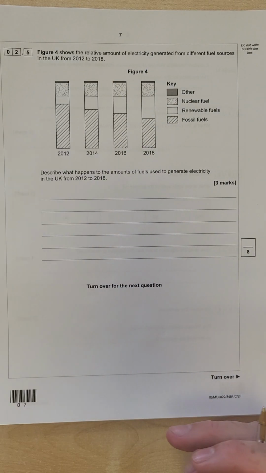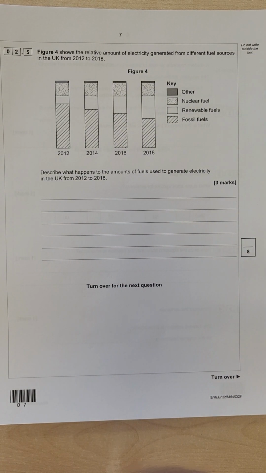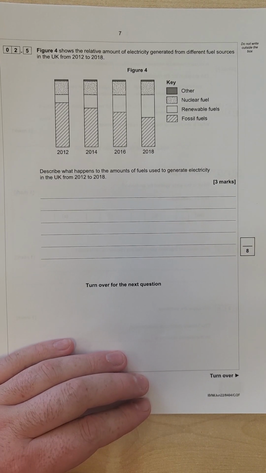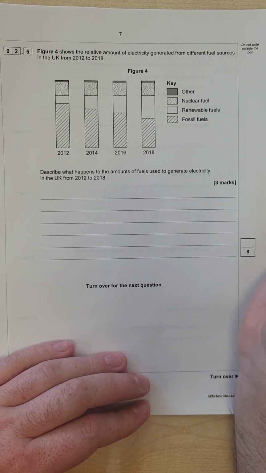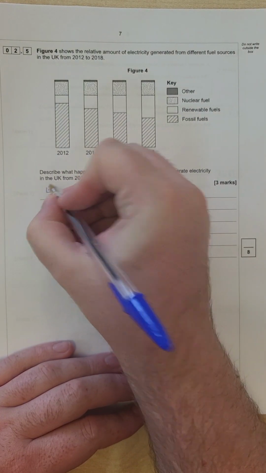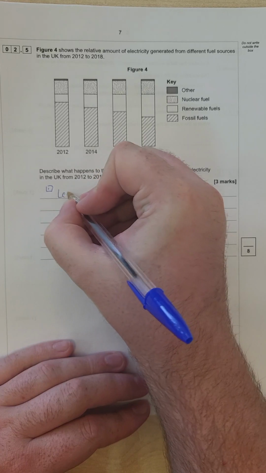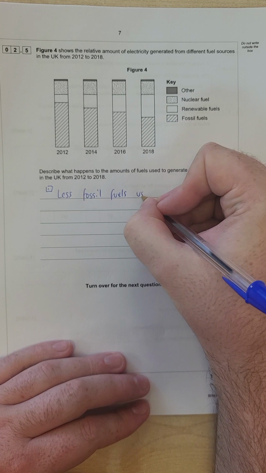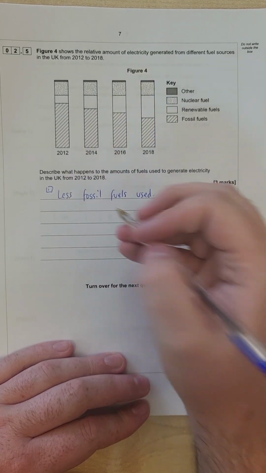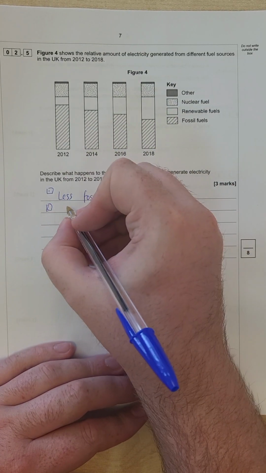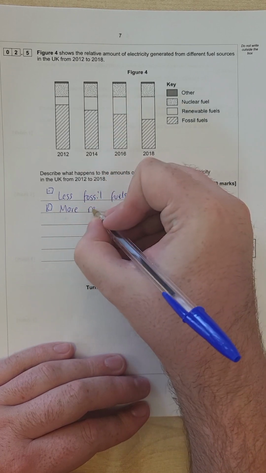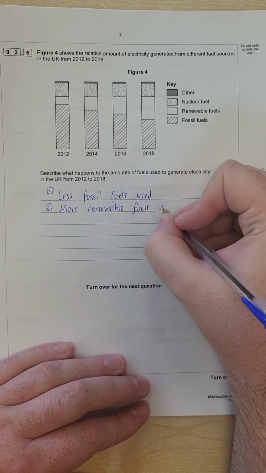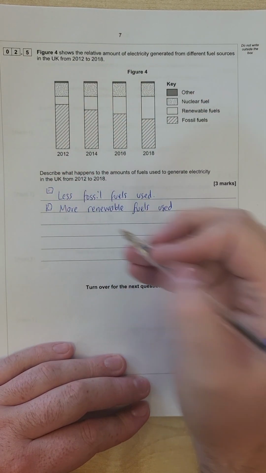2.5 on the next page, we've got another graph that we have to read and describe what happens to the amount of fuels used to generate electricity in the UK from 2012 to 2018. So, mark number 1. We have less fossil fuels used. So that's the stripy one here. Mark number 2. We have more renewable fuels used. That is the clear box.